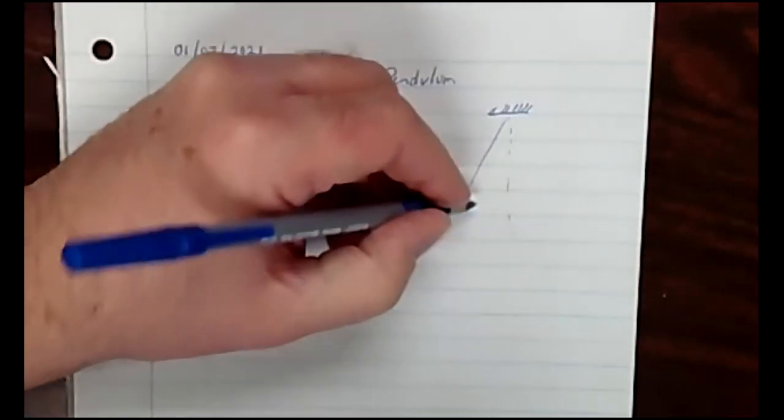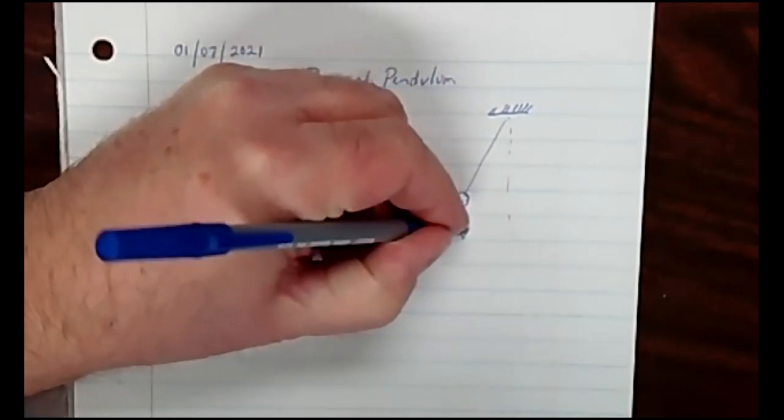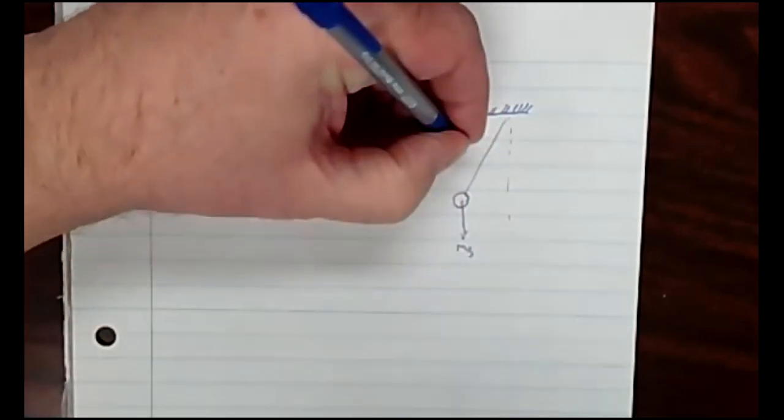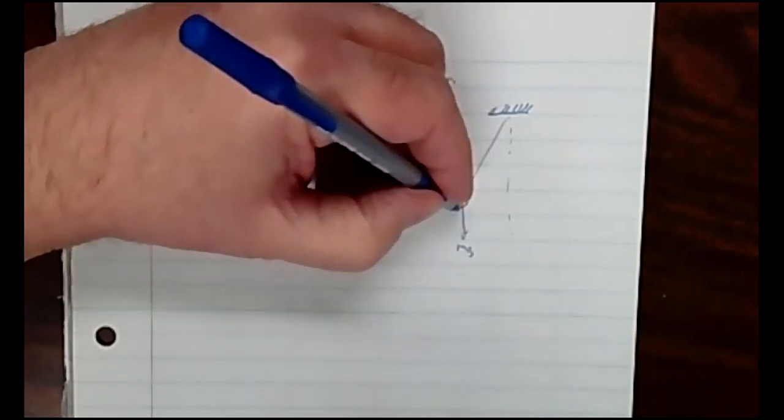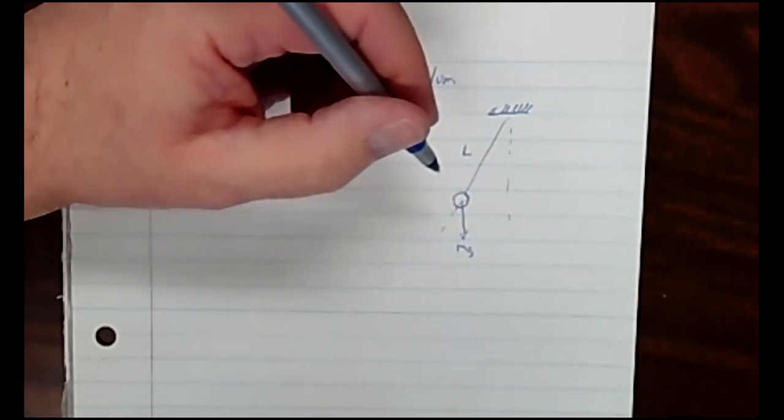And we know that there's going to be a torque that's exerted by gravity, mg, and this has a length L. And the perpendicular component that creates this torque is going to be mg sine theta.